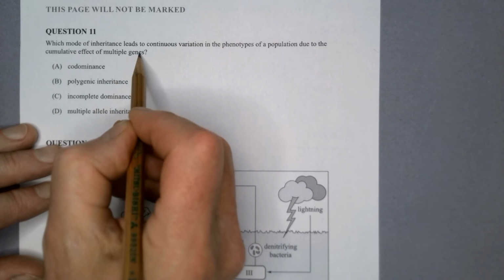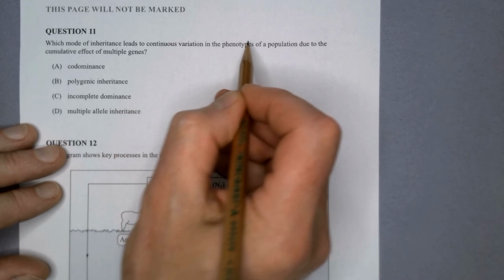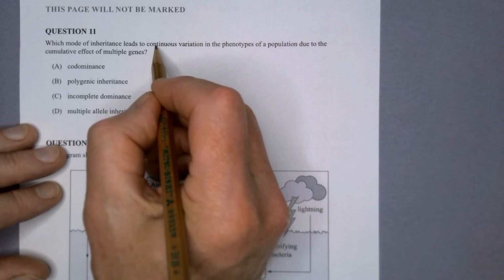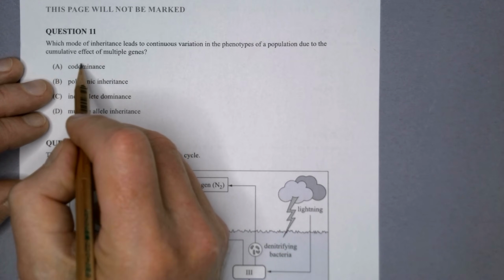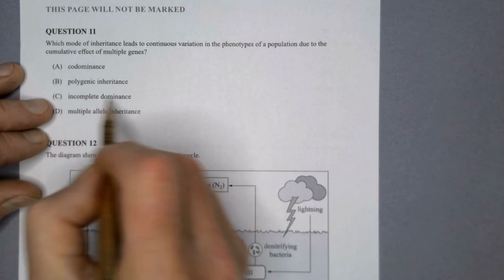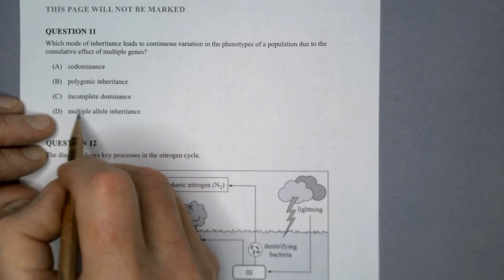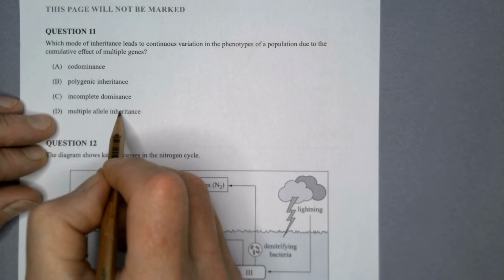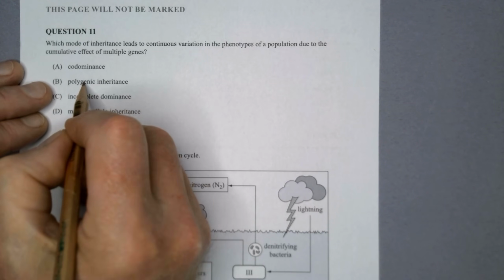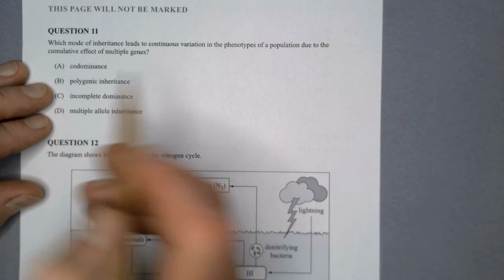This is polygenic inheritance, or many genes having an effect on the phenotype, and the continuous variation comes from, well, it's not co-dominance, because that tends to be just a couple of individual genes. Incomplete dominance, again, a couple of individual genes working together. Multiple allele inheritance. Don't think so. I'm going to go for polygenic inheritance. Polygenic, basically multiple genes, polygenic.